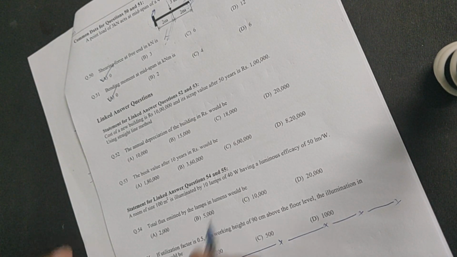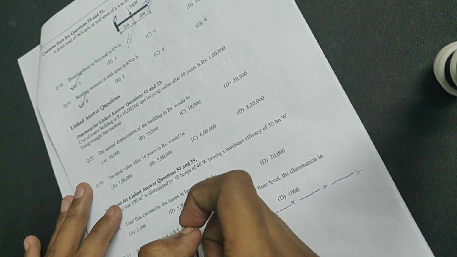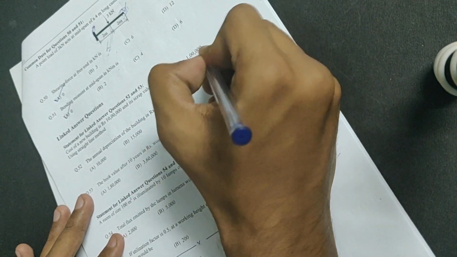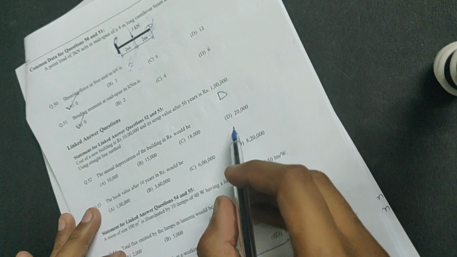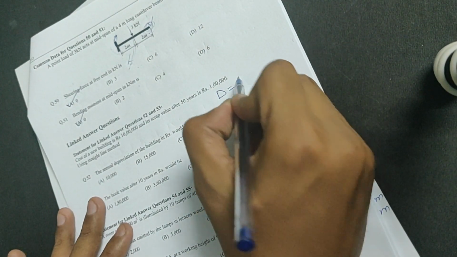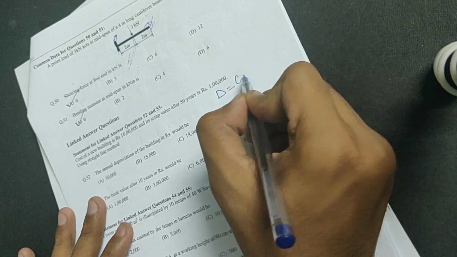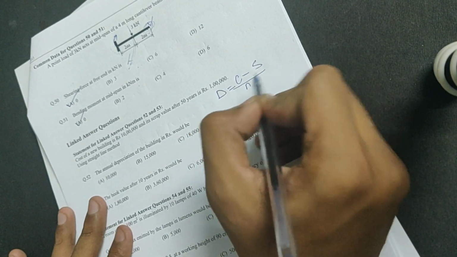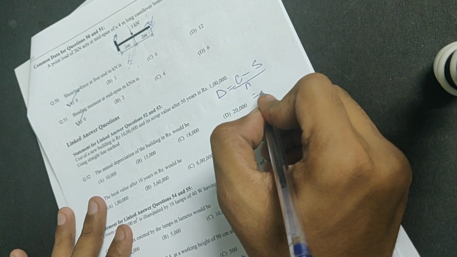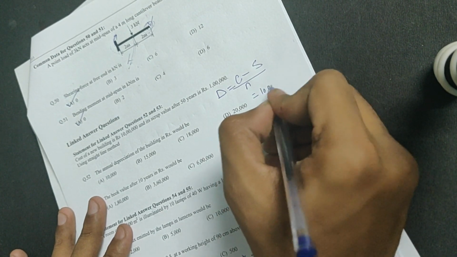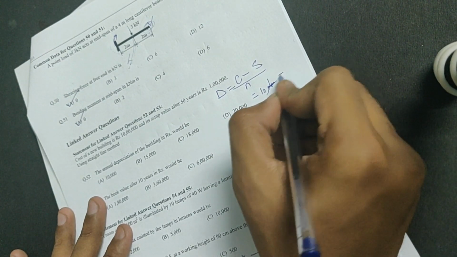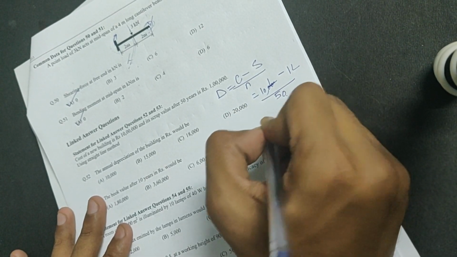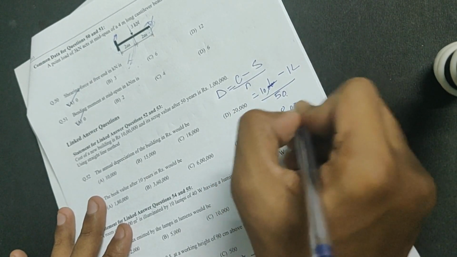We know that annual depreciation is basically your cost of the building minus your scrap value upon the number of years. So your cost of the building is 10 lakhs minus 1 lakh upon 50, which is basically equal to 18,000.